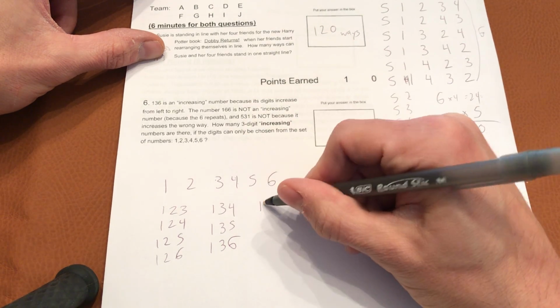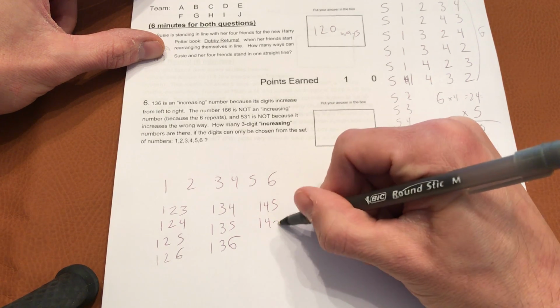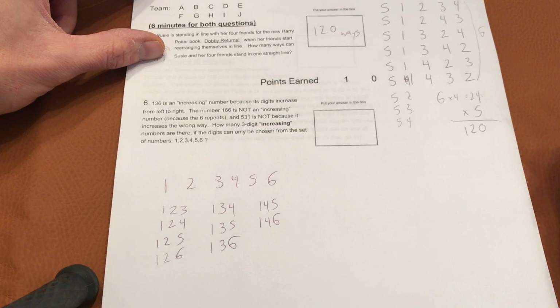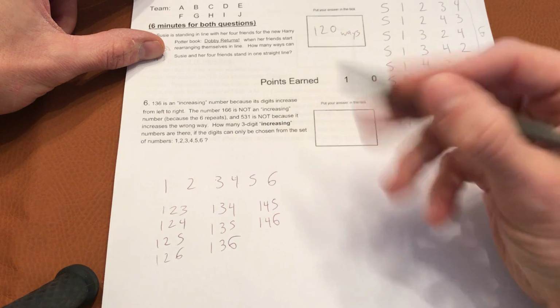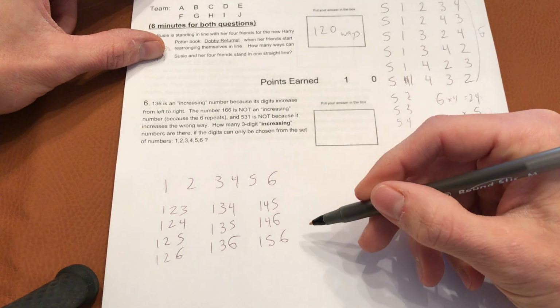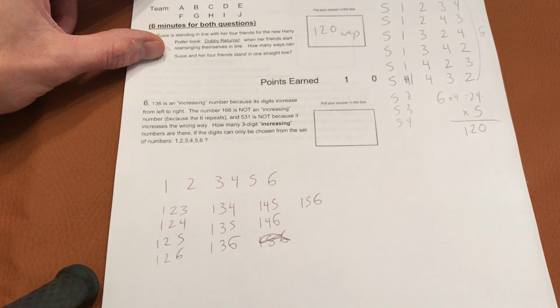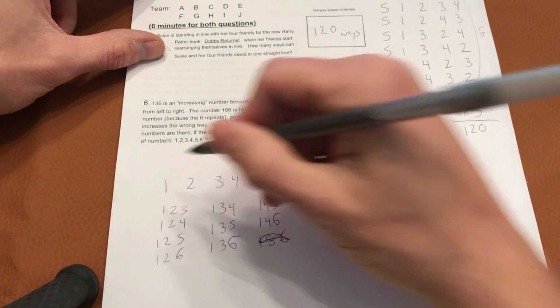So now I'll look at the 1-4 series, which only has 2: 145, 146. And then my last one would be 156. So really, I can think about it this way. I'm done with 1. And when I did it earlier, I showed that it's reducing: 4, 3, 2, 1. So I'm done with 1.